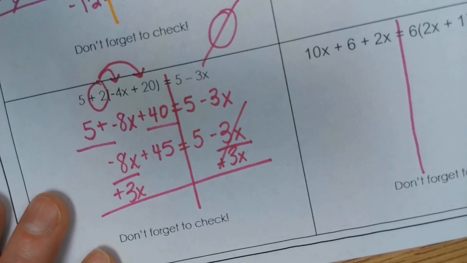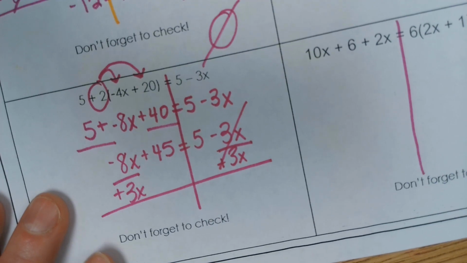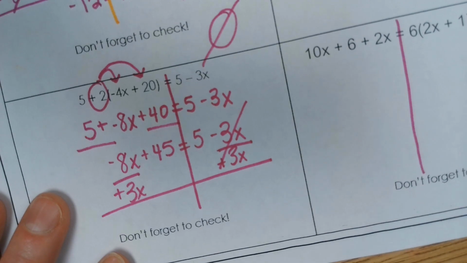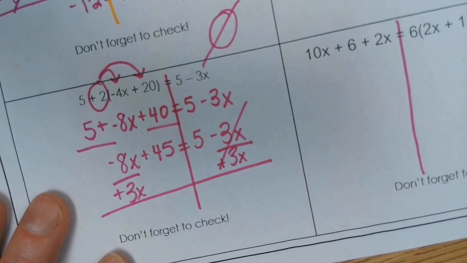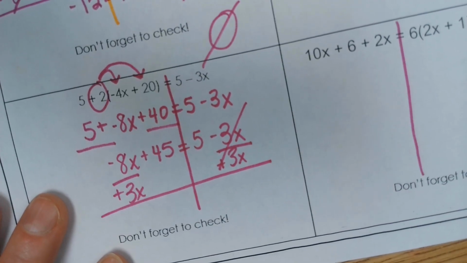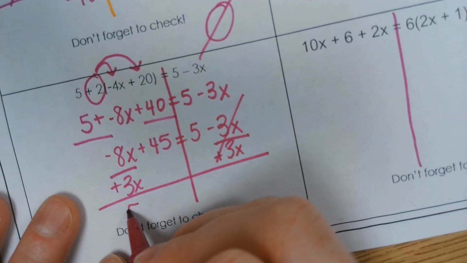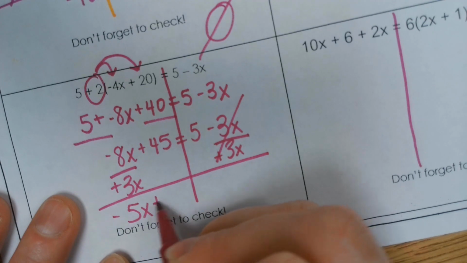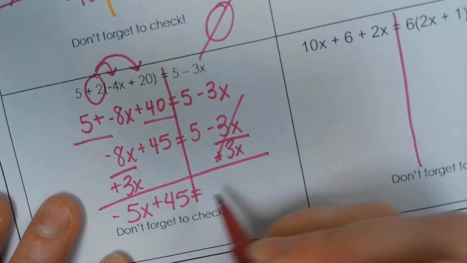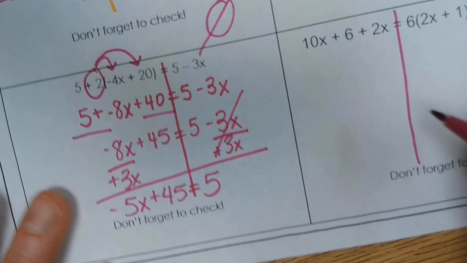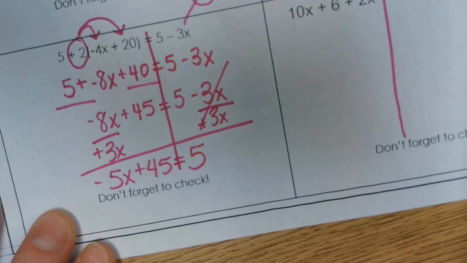I always try to move all of the x's to the left, and that's going to be helpful whenever we get to inequalities. You can move the smaller one over, and then you'd have a number equals x, but I usually try to get it to say x equals a number. So negative 8 plus 3 is negative 5x. And I carry everything else down.